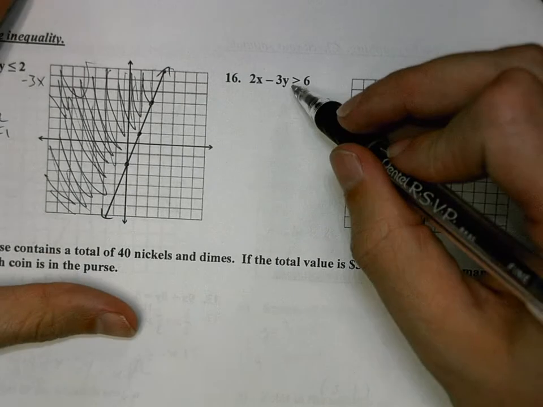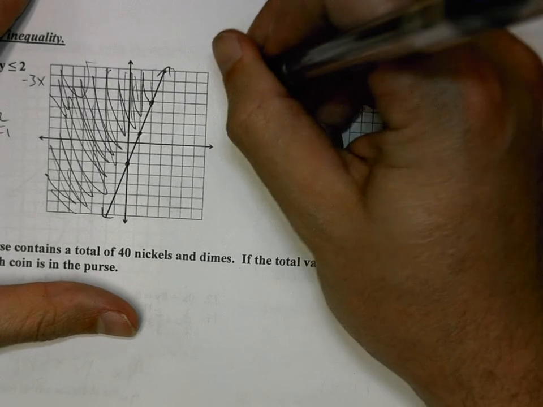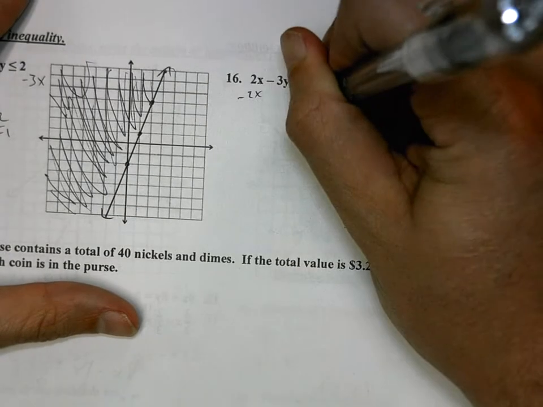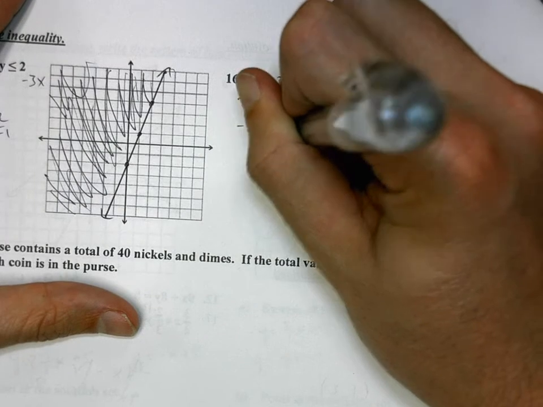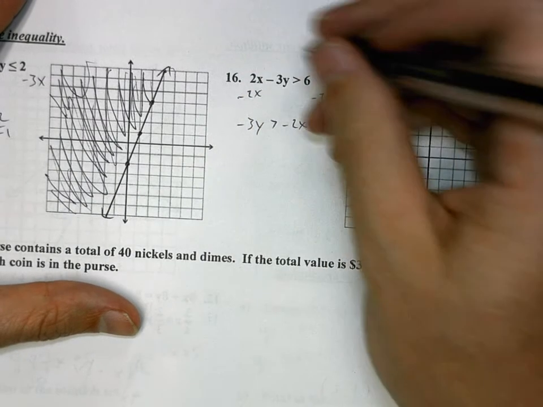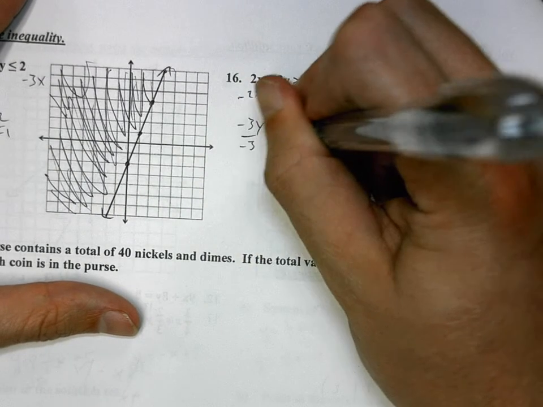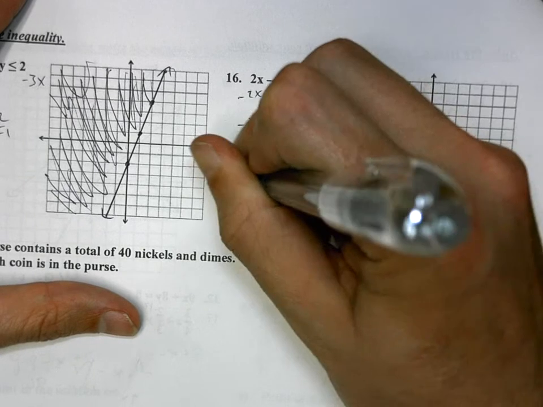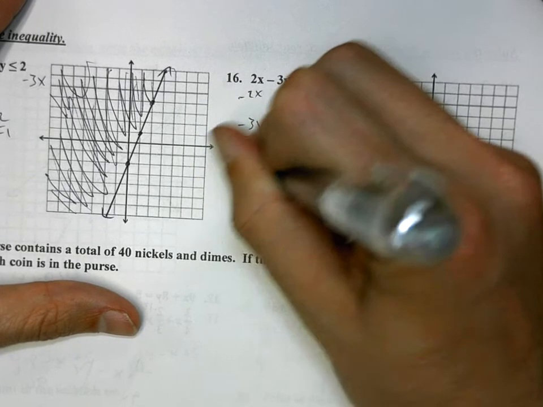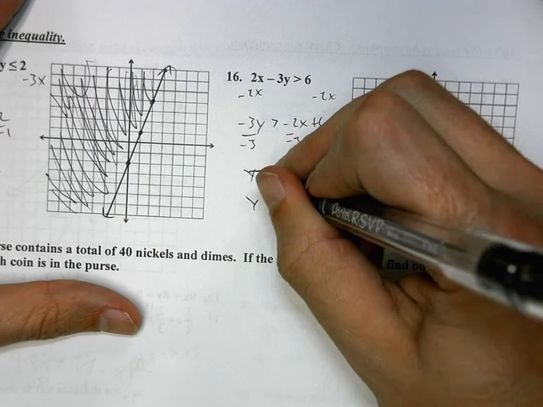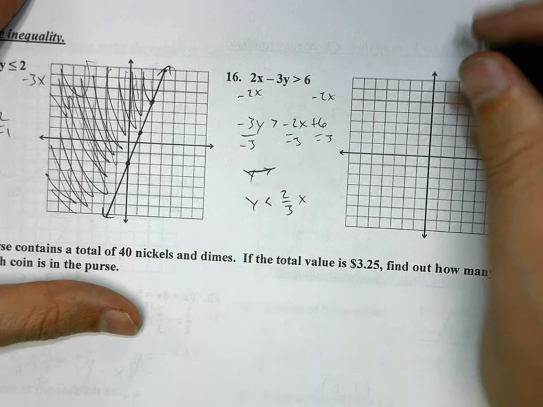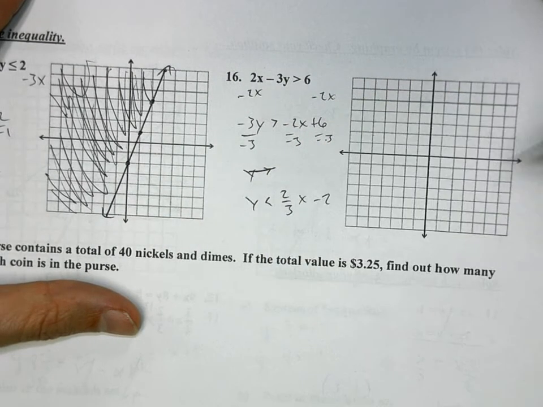For this one, you need to get y by itself. Subtract 2x on both sides. So negative 3y is greater than negative 2x plus 6. Divide everything by negative 3. And y is, when you divide by a negative, the sign flips. That almost got me. Negative divided by a negative is a positive. And 6 divided by negative 3 is negative 2.